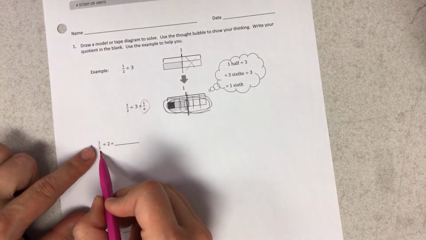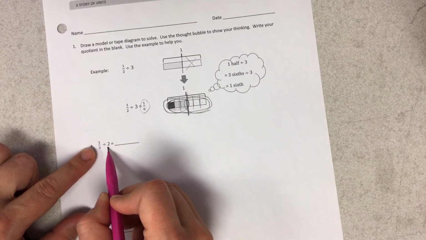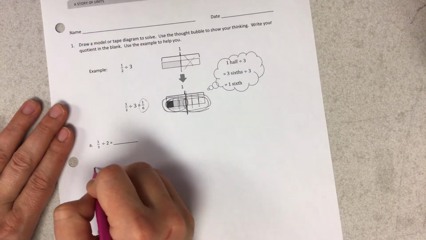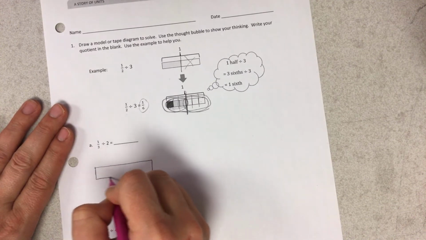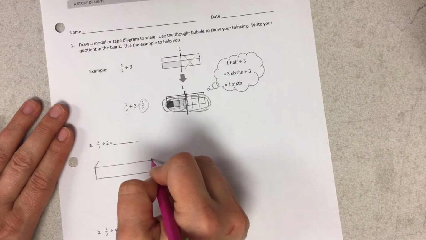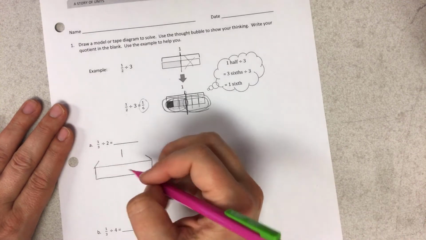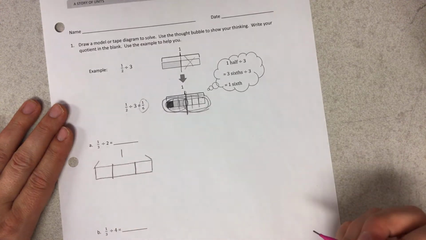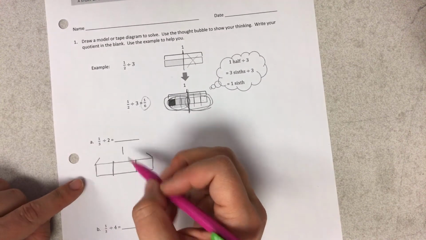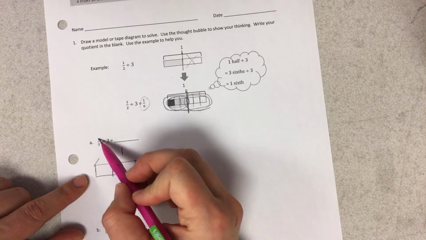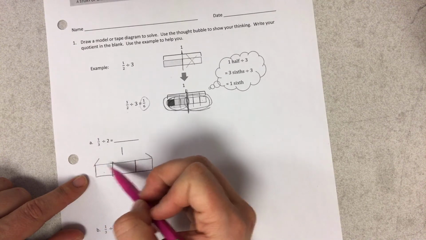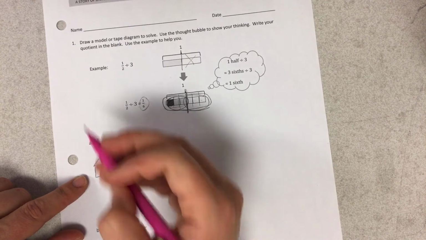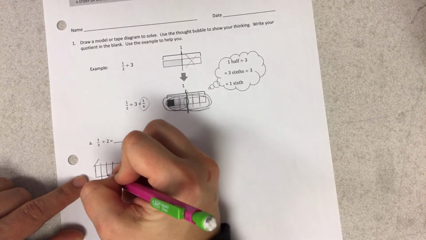So on this one, I've got 1/3 divided by 2. I'm going to show my model, and we're going to show this as the number 1. I need to split it into thirds, so 1, 2, and 3. What I want to do now is take these 1/3s that I have and divide each of them into 2.